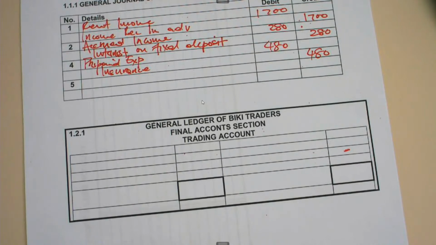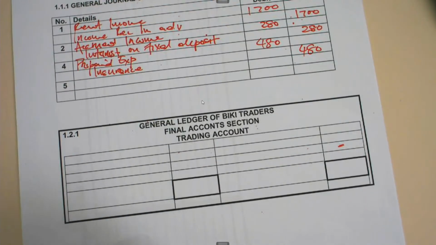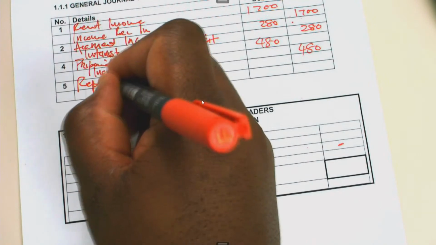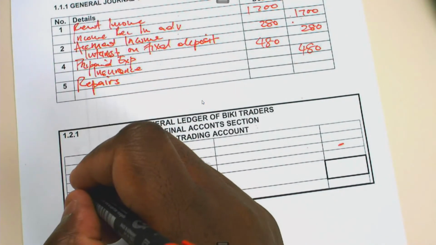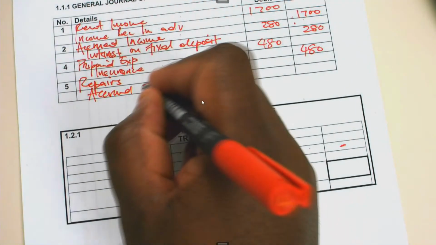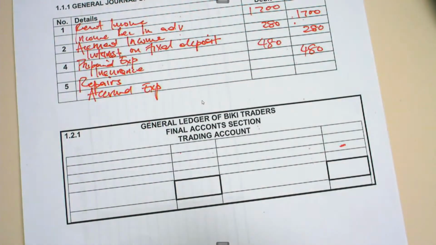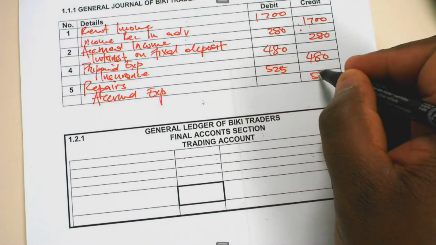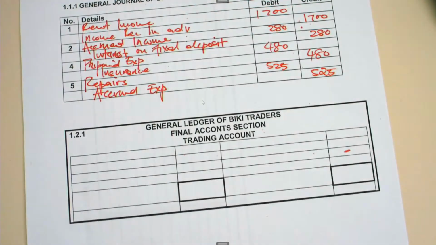Like any liability account, it increases on the credit side, decreases on the debit side. Here we'll debit repairs, and then we'll credit accrued expense with 525, 525.